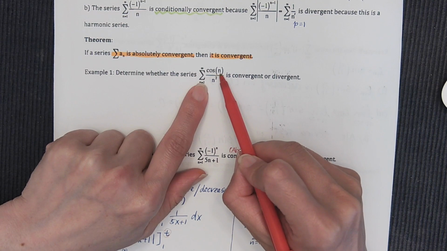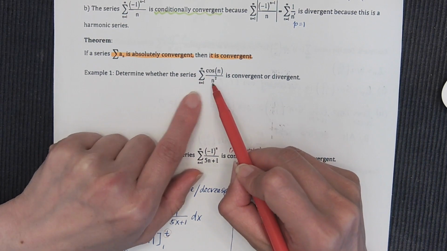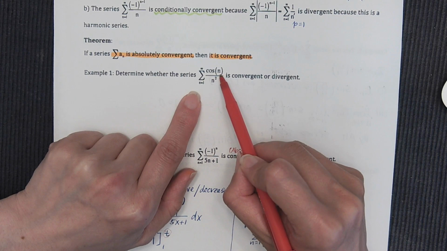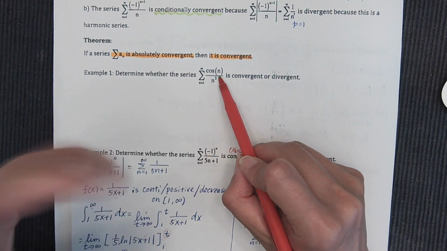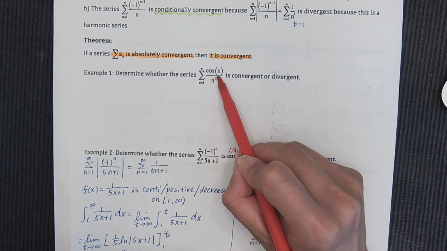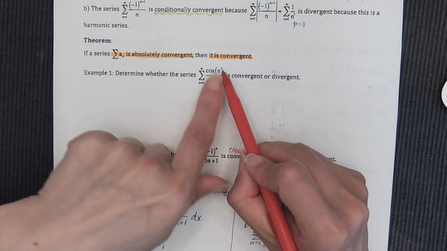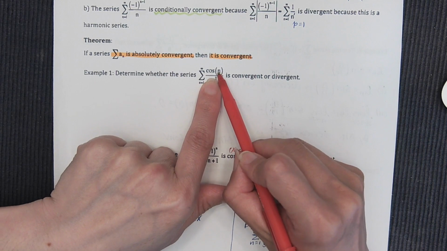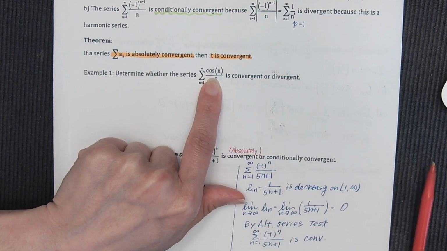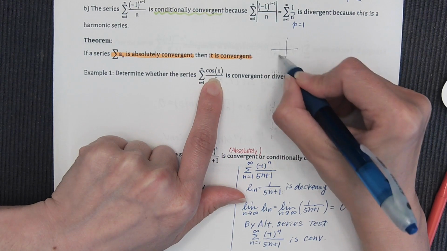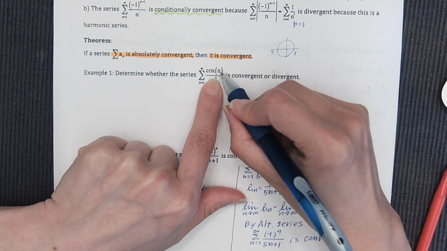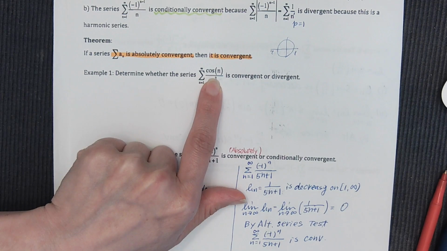If I plug in 1, 2, 3, the denominator is everything positive. But the numerator is a cosine, right? Cosine can be a negative number, because cosine is between negative 1 and 1. So negative might happen here. We just don't know, right? Because cosine is always between negative 1 and 1, sometimes negative might happen here. We just don't know.